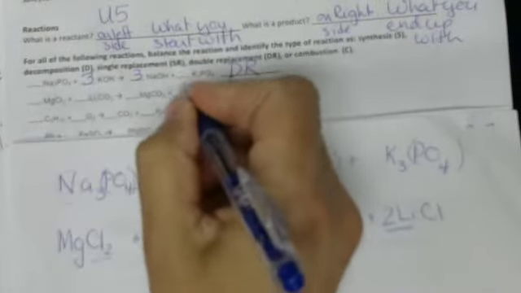Okay, so let's look over here. Chlorine has 2 and lithium has 2. Well, over here, they only have 1 of each, but they're bonded together, so we can take care of that just by putting a 2 there, and now we are balanced. So that one was really straightforward.